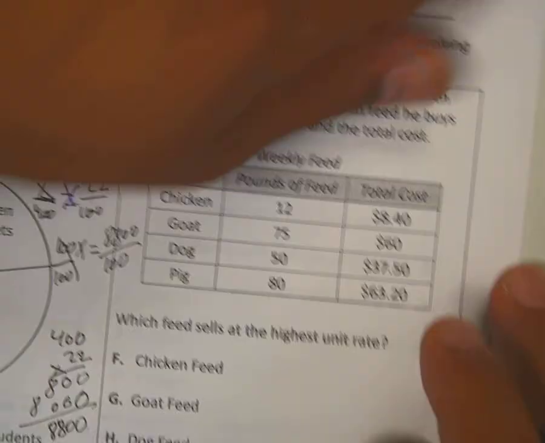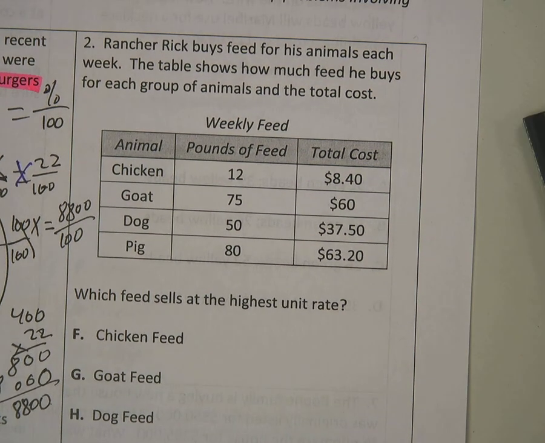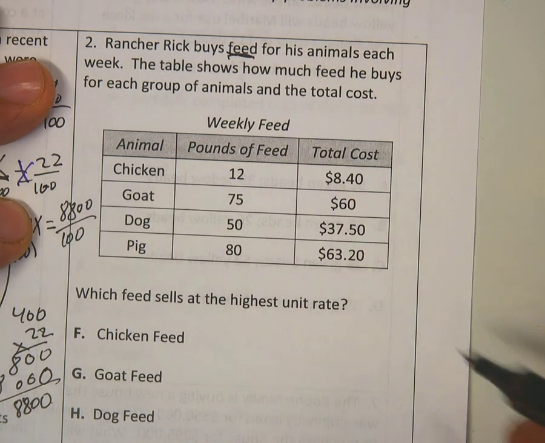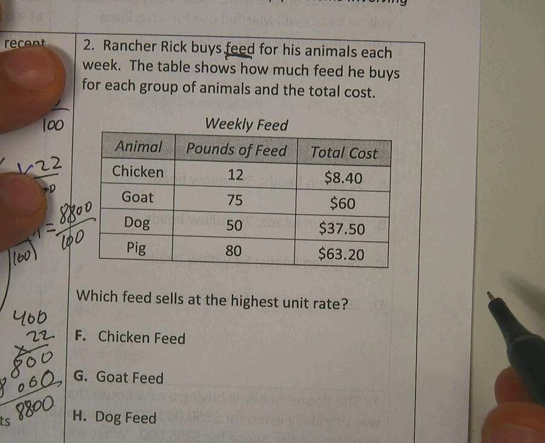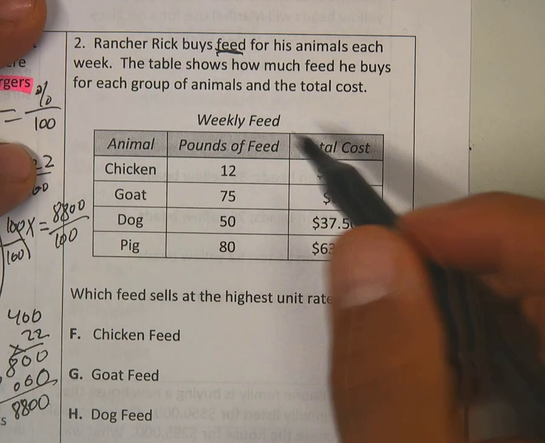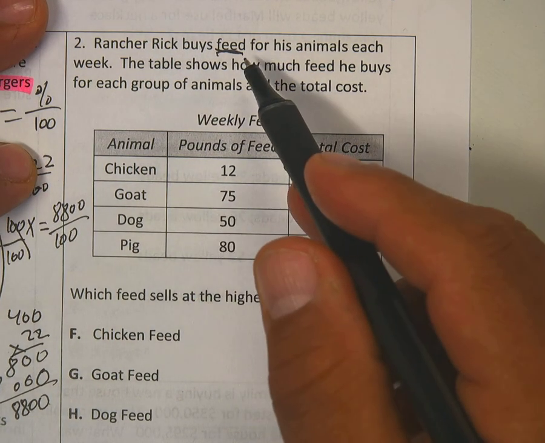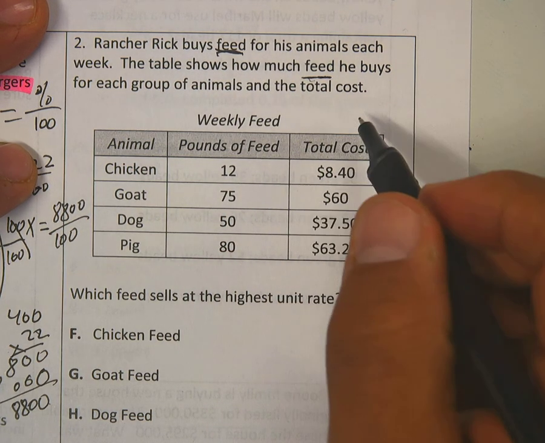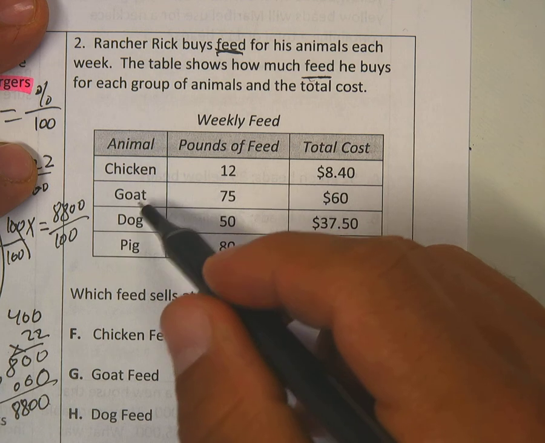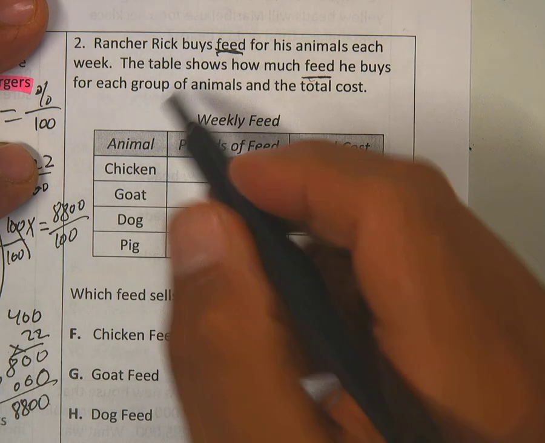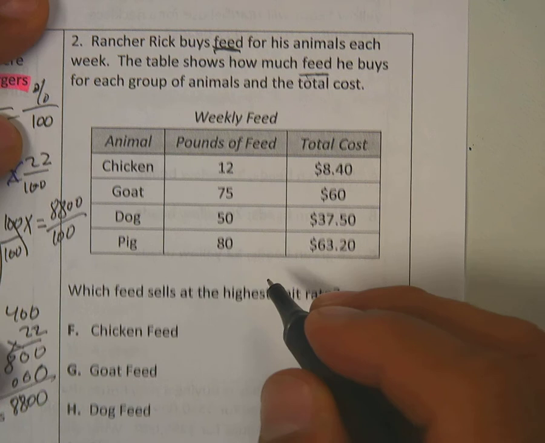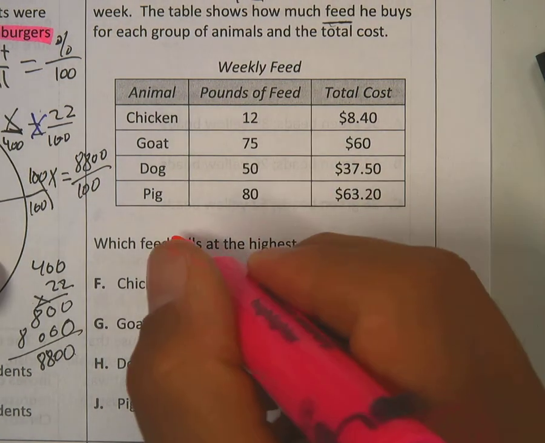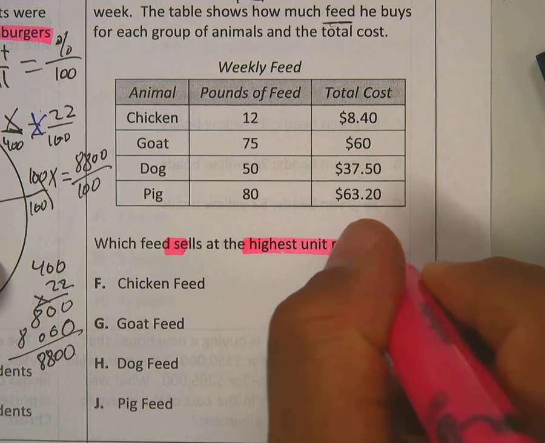Number 2 here, the rancher Rick buys feed. Feed is just food for his animals. Tiene ganado, so he has farm animals. The table shows how much feed, the food to feed these animals, he buys for each group of animals and the total cost. So they want to know which feed sells at the highest unit rate.